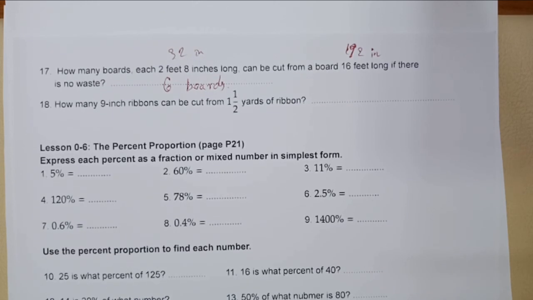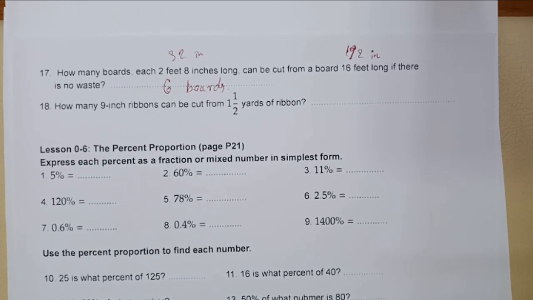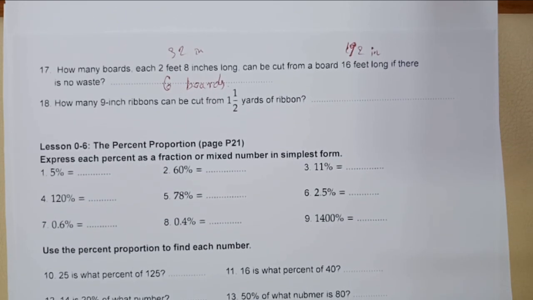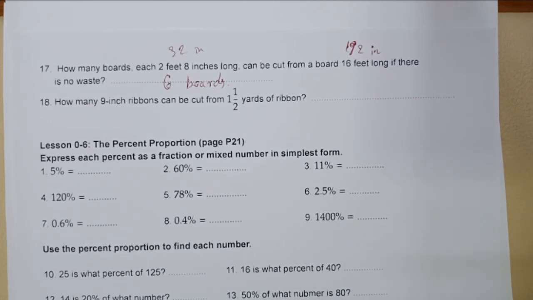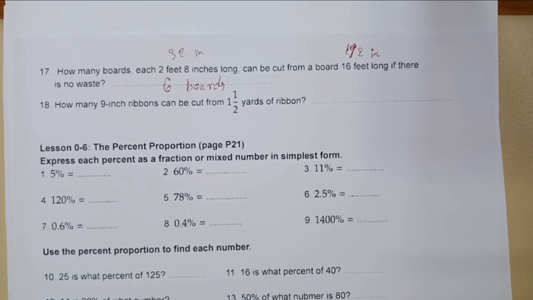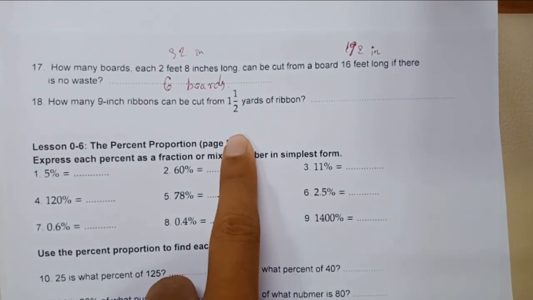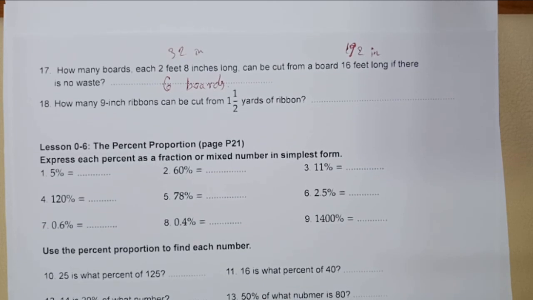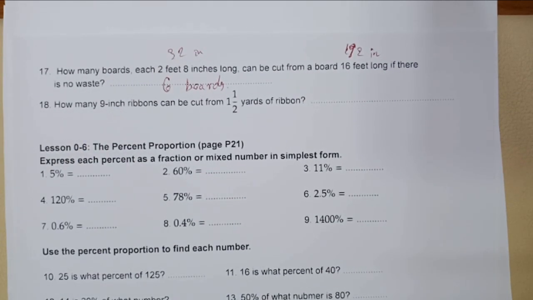Number 18. For number 18, how many 9-inch ribbons can be cut from 1.5 yards of ribbon? Okay, this one you have a longer ribbon, and you want to cut it into shorter ribbons as well. The same idea as 17, but it's in yards. Now let me try to convert this into inches. 1 yard will give you 3 feet.